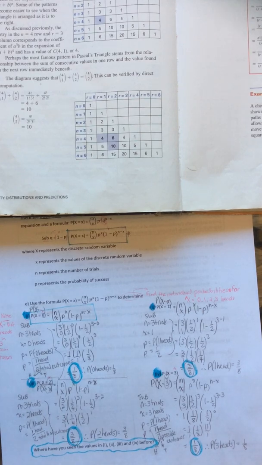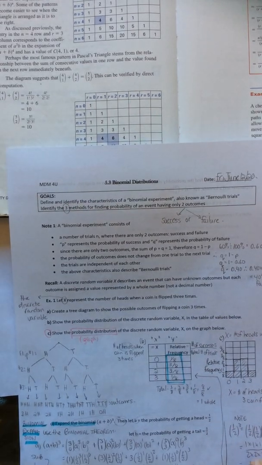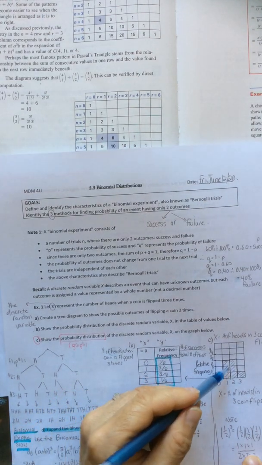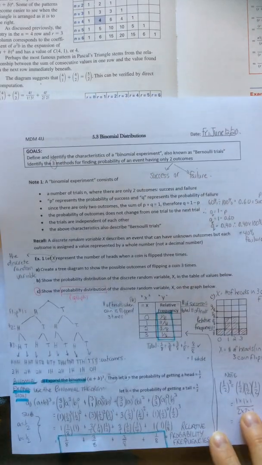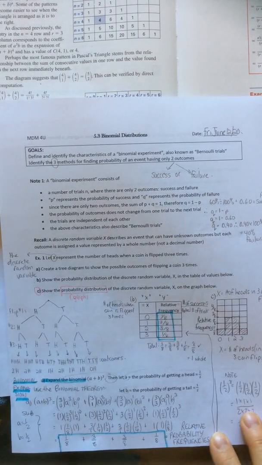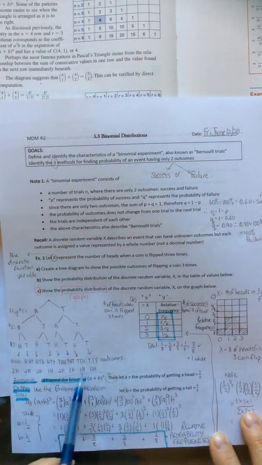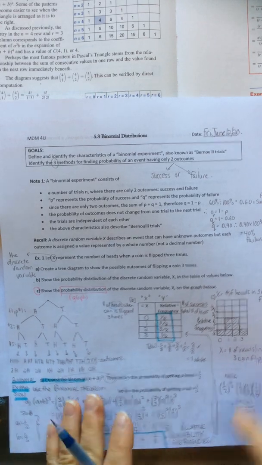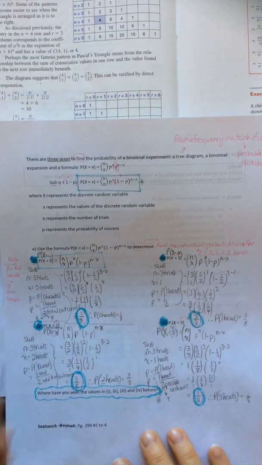Okay. Where have you seen 1/8, 3/8, 3/8, and 1/8? You've seen them here. 1/8, 3/8, 3/8, 1/8. And then this information is also here, but it's not organized, right? Not organized in a sense that it's totaled. Okay? So have we seen these before?